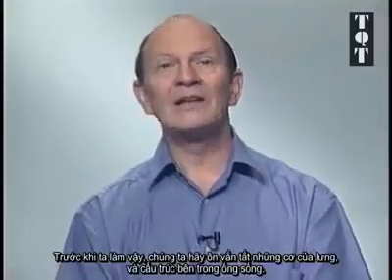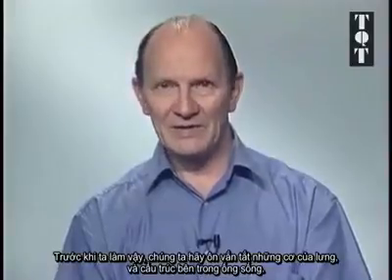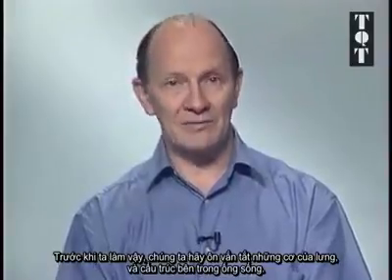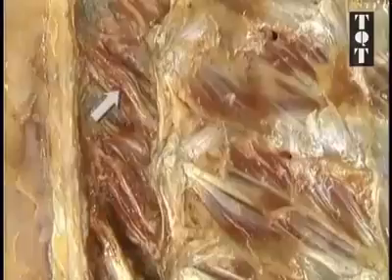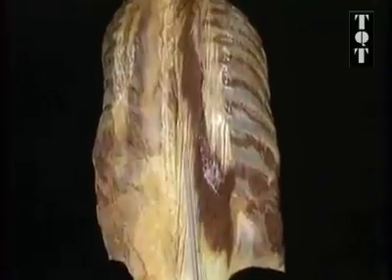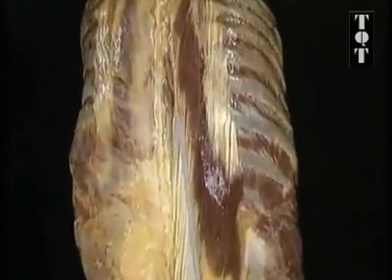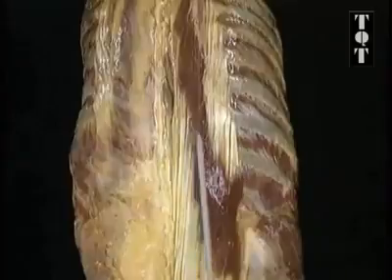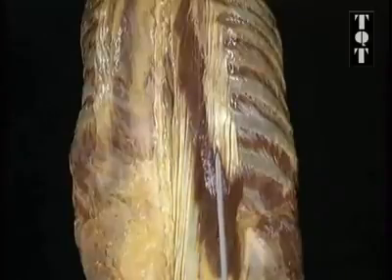Now we're almost ready to move on to section 2 of this tape. Before we do that, let's briefly review what we've seen of the muscles of the back and the contents of the vertebral canal. Here are the short rotators, the long rotators, and the multifidus. Here's the erector spinae, spinalis, longissimus thoracis, and iliocostalis lumborum.